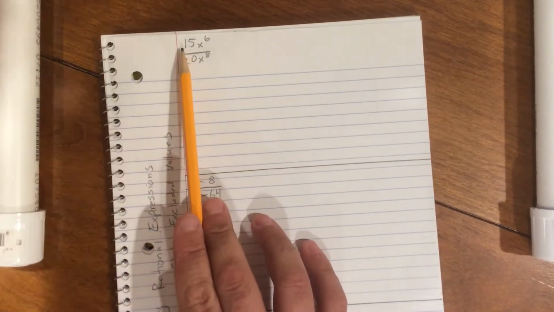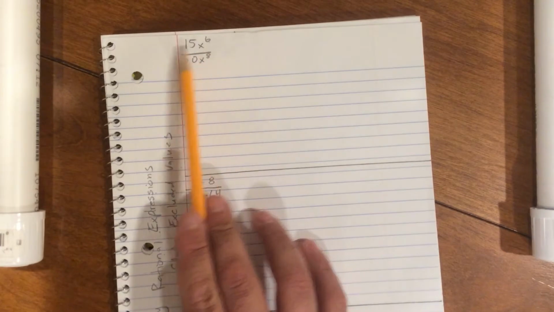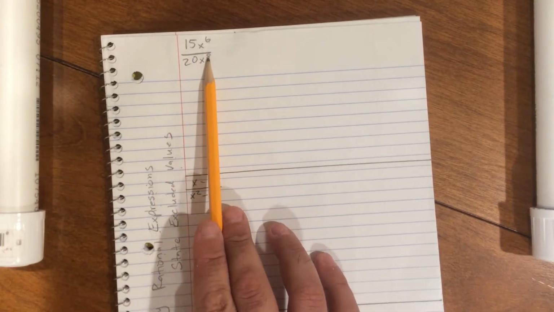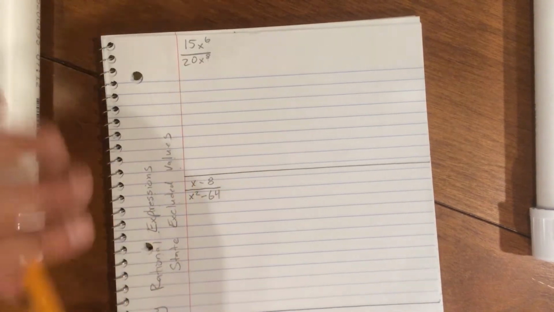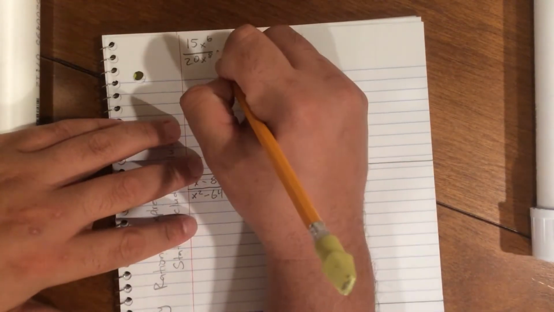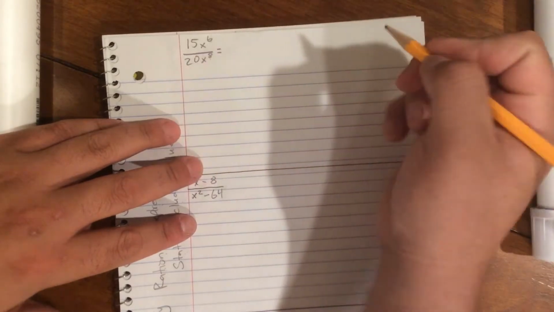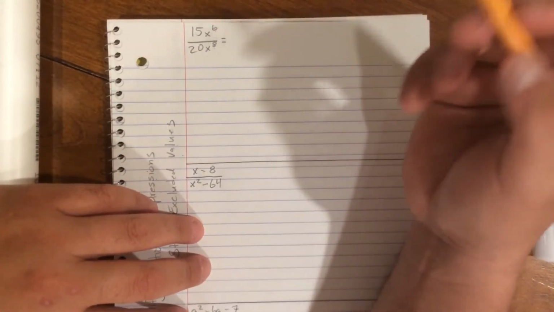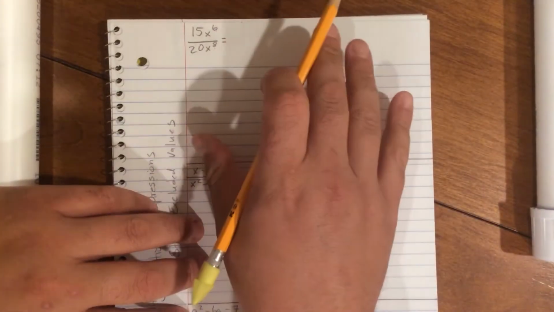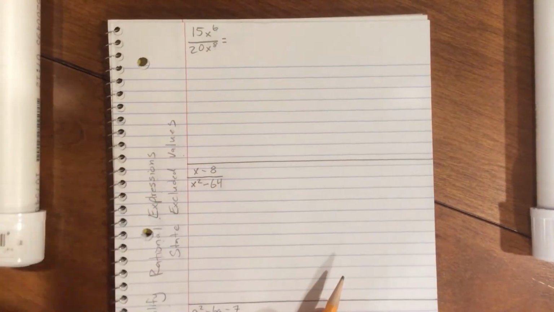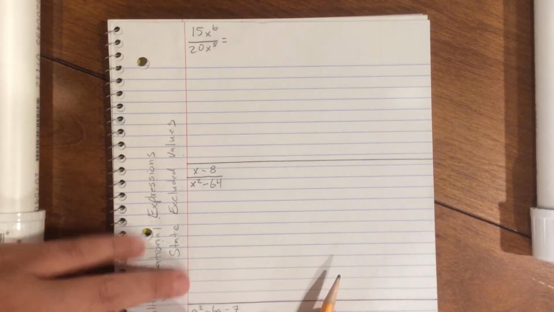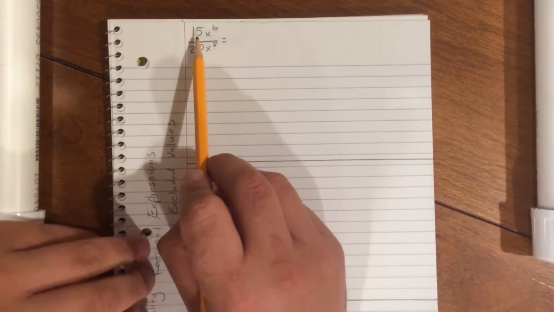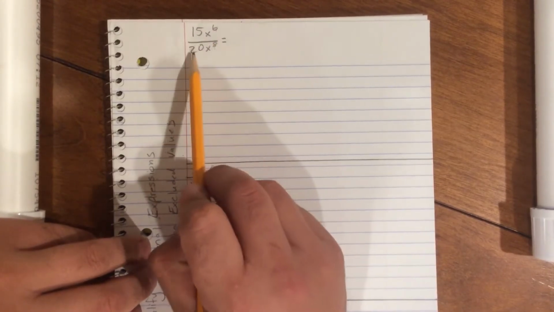Our first one is 15x to the 6th divided by 20x to the 8th power. Just remember, we're going to apply everything that we learned during adding, subtracting, multiplying, and dividing, and we're going to use factoring as well to solve and simplify these rational expressions.